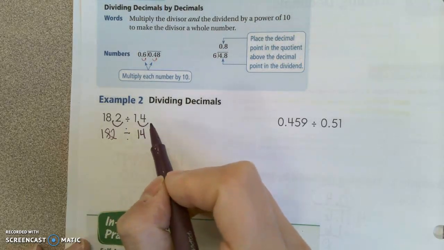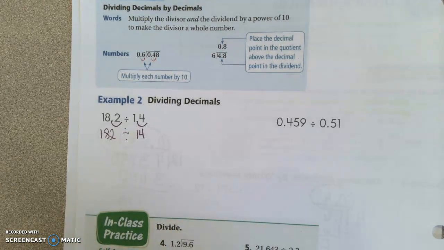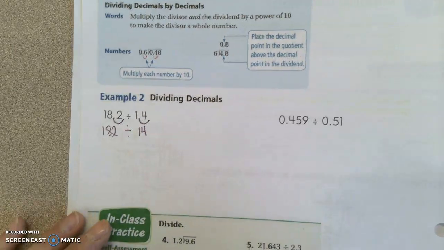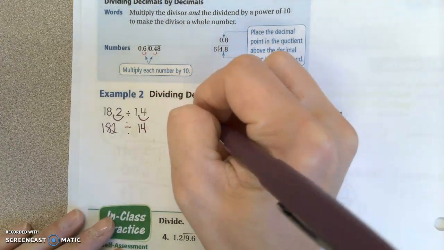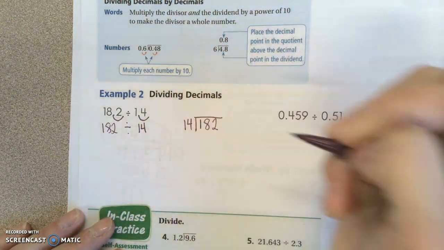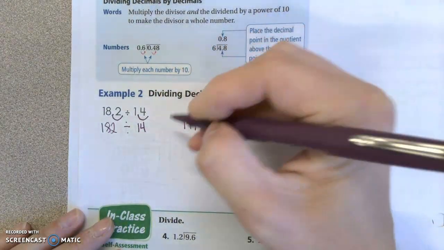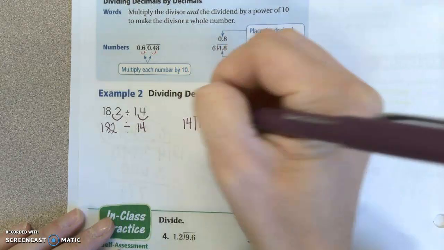If I move this decimal point once, I move this decimal point once. We see that trend a lot in math. In fractions, what we do to the numerator, we do to the denominator. With equations, what we do to one side, we do to the other. Now I'm going to set this up and just divide like we do with whole numbers. 14 goes into 1 0 times. 14 goes into 18 once.